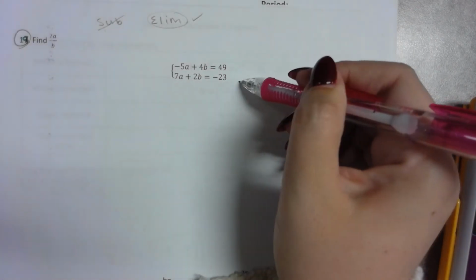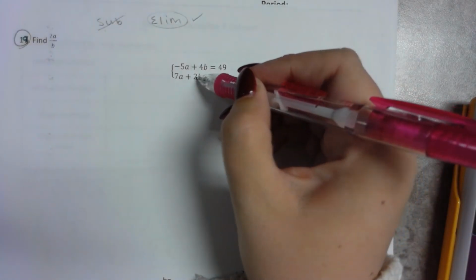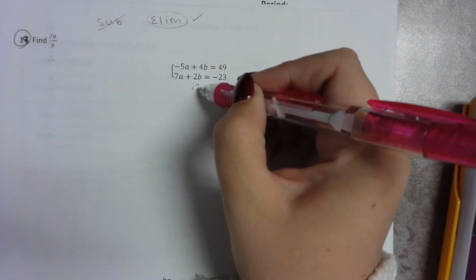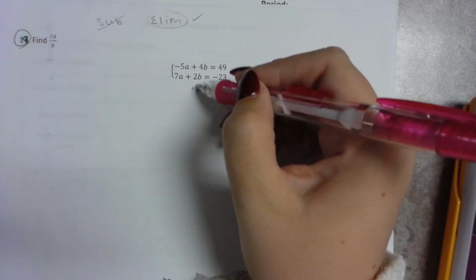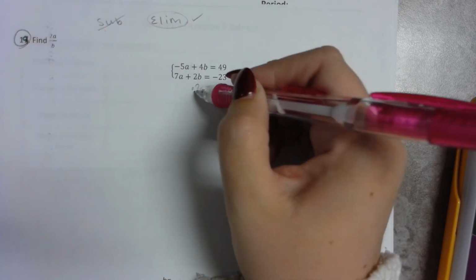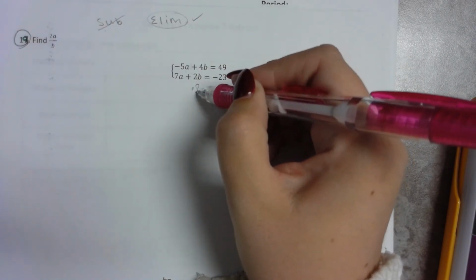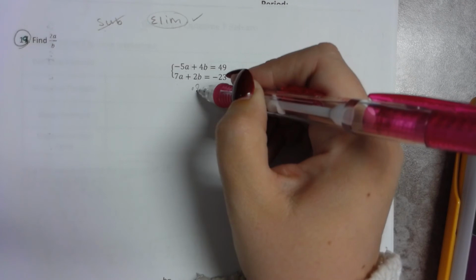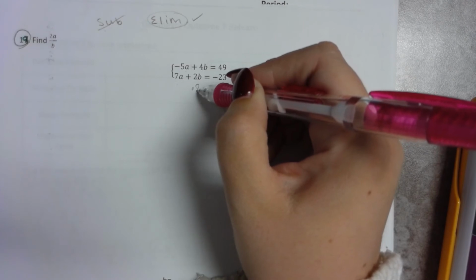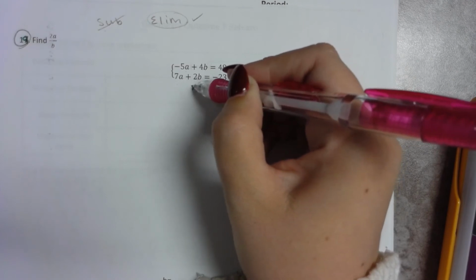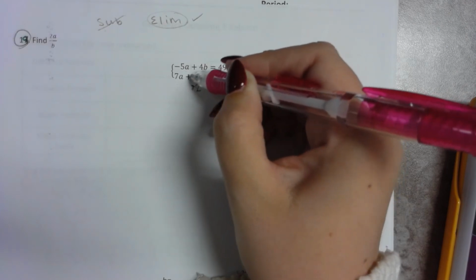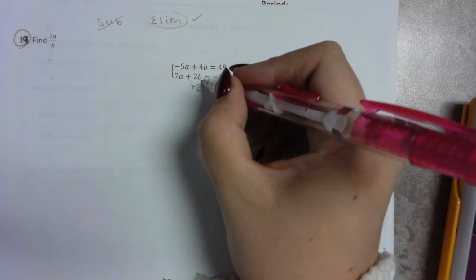So if we look at the second equation, I could easily make this 2 a 4 if I multiplied it by 2, right? If I multiplied this by 2, that would give me 4. And I want these numbers to be the same, but I want one of them to be negative so that when I add them, they cancel. So I'm going to make this negative 4.